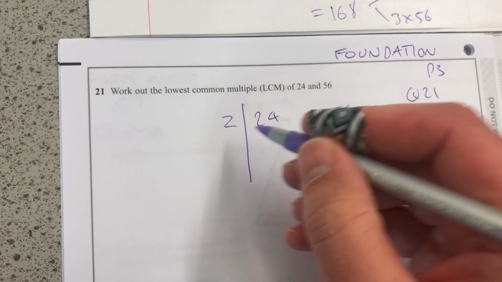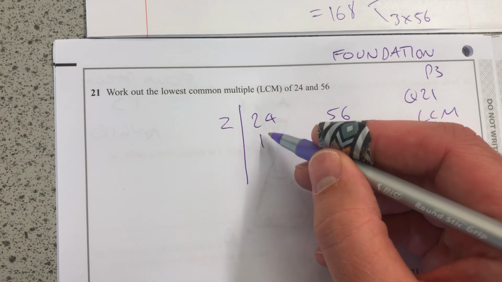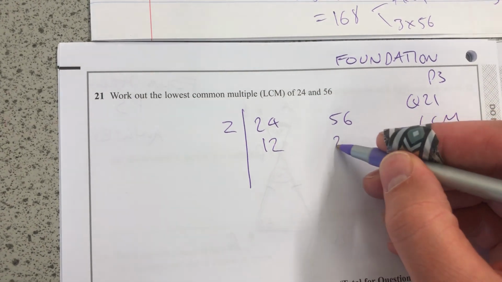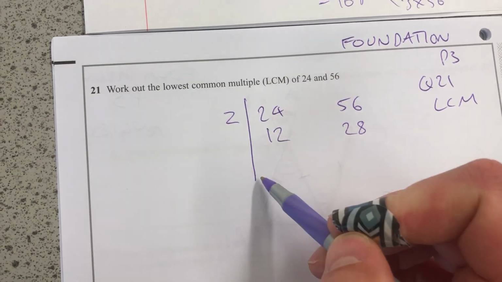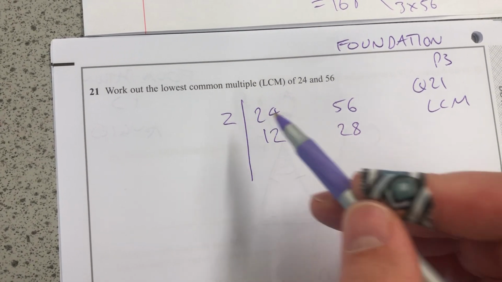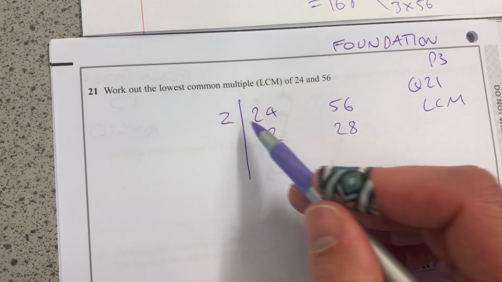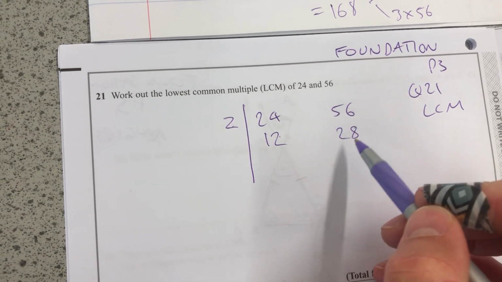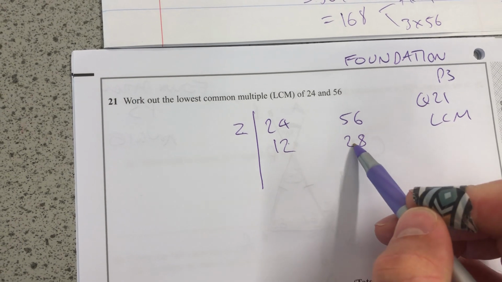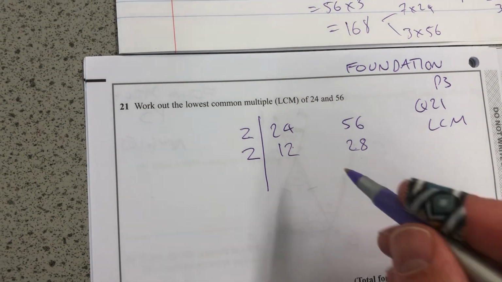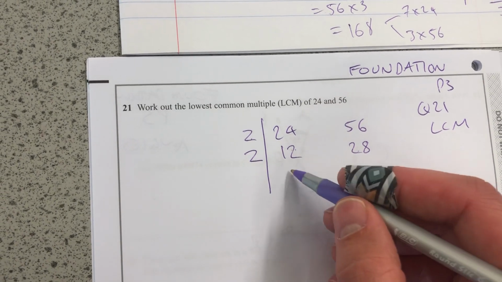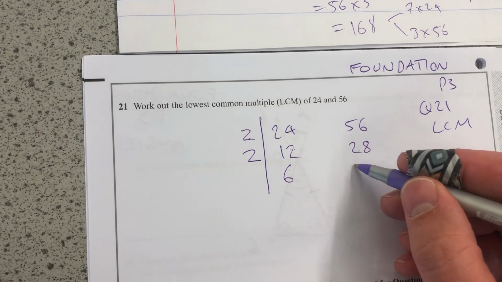Prime factors here, 2. 24 goes into 12. Half that to get 28. So you write the prime factor here, draw a line, and divide 24 by 2 and 56 by 2. So 2 times 12 is 24, 2 times 28 is 56. Now what common factor do 12 and 28 have? Again, they're both multiples of 2. So divide the 12 by 2, 6, divide 28 by 2 is 14.